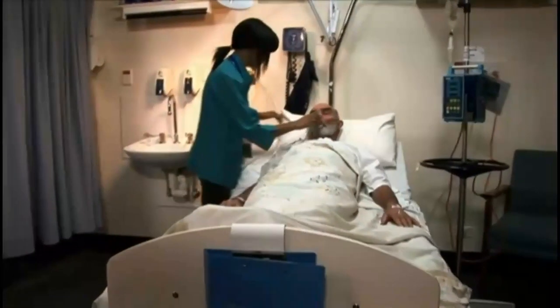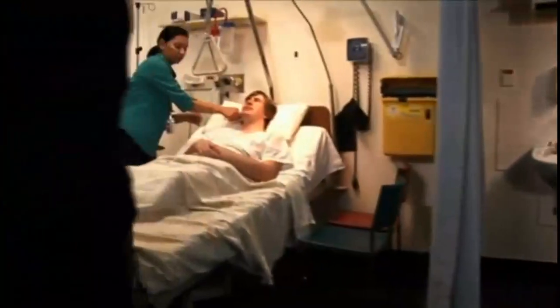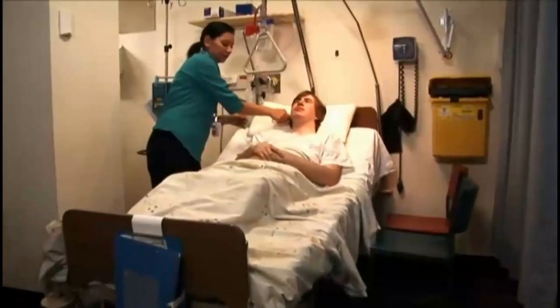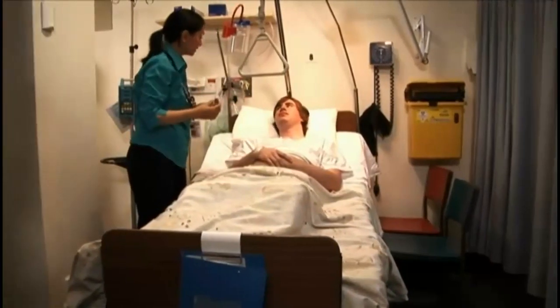Patient care plans and pathways are critical tools that help nurses to organise patient care using a holistic approach. They are a roadmap to recovery and help guide everyone involved in the patient's care, including family.